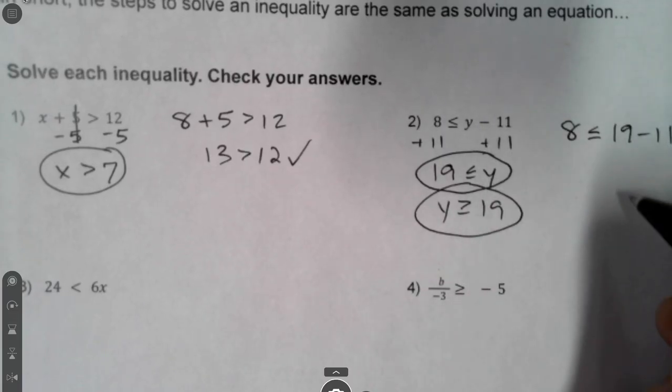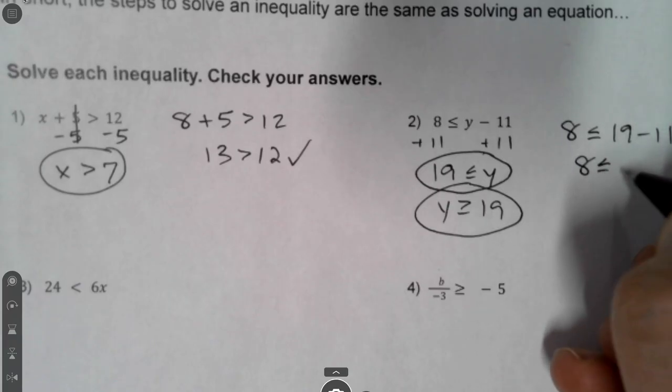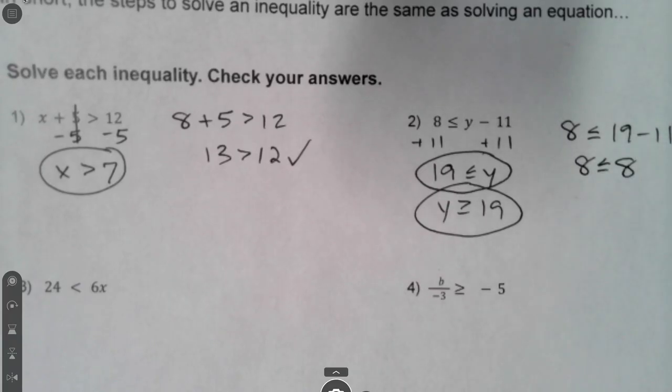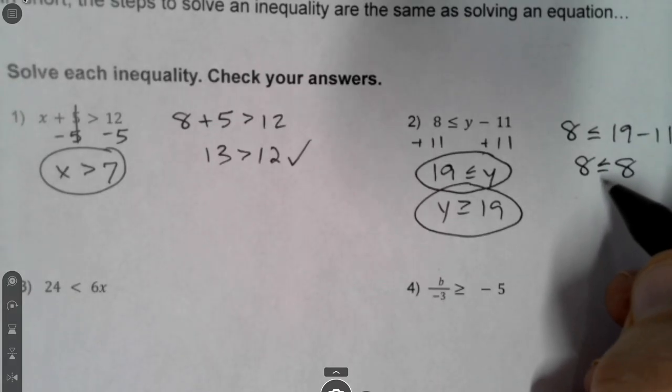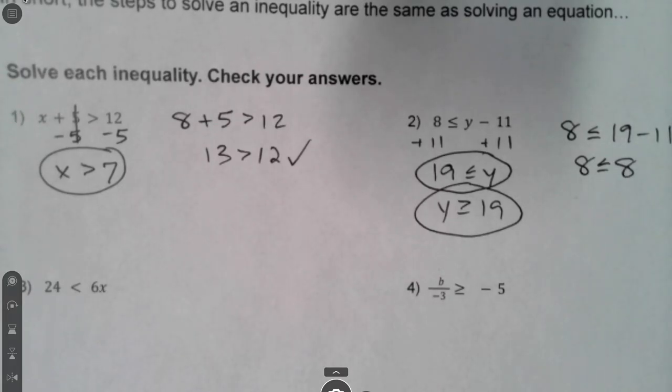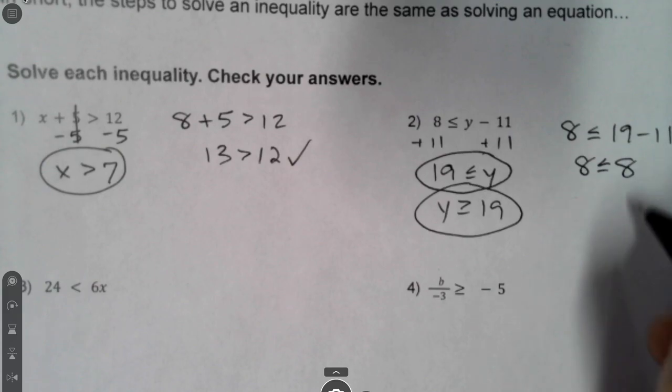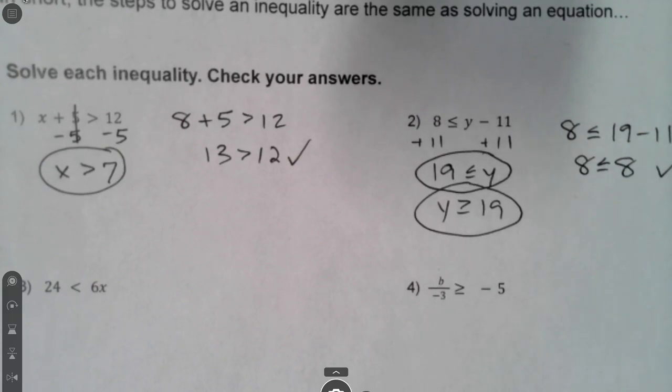So I plugged in 19 for y. 19 minus 11 is 8, and 8 is equal to 8. Because remember, we talked about this. It doesn't have to be less than, just has to either be less than or equal to. Since 8 is equal to 8, it means we're good to go.